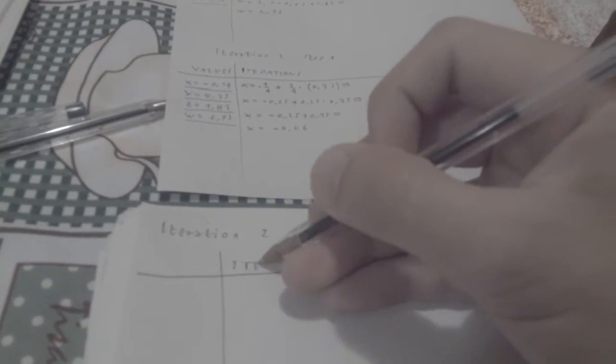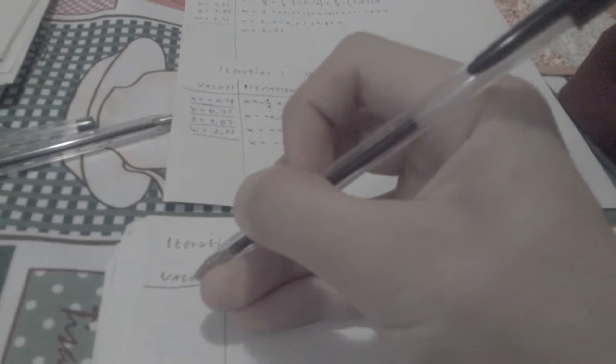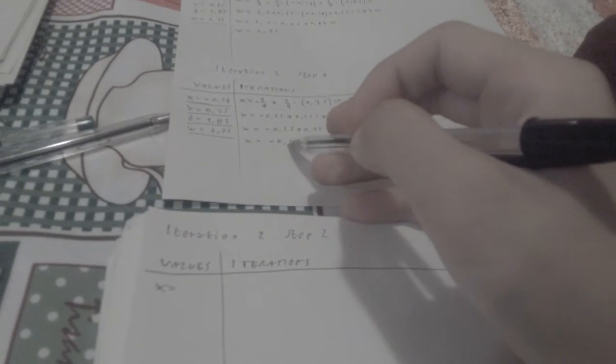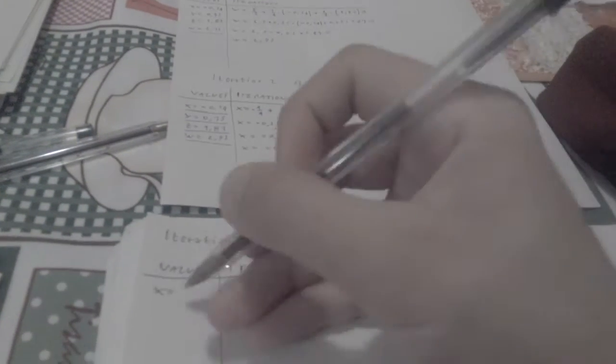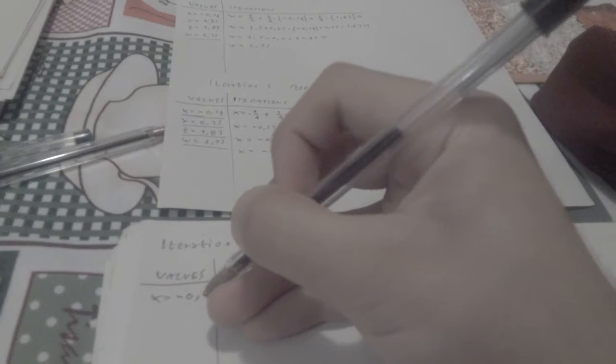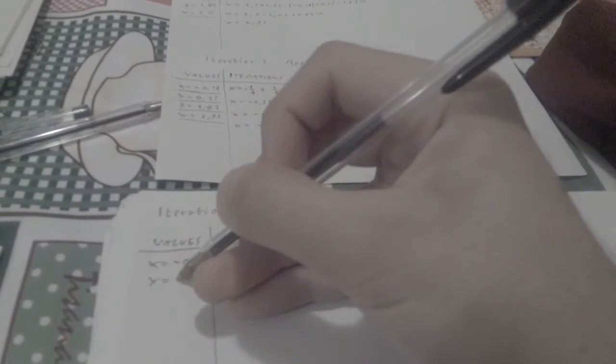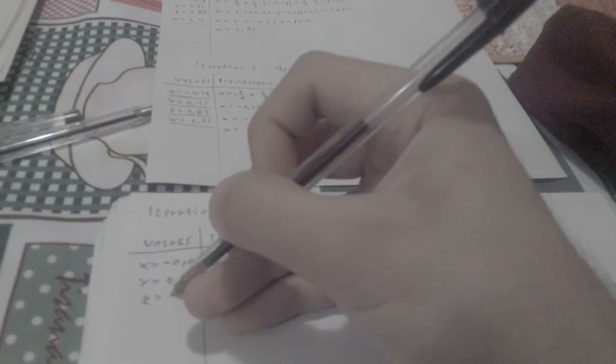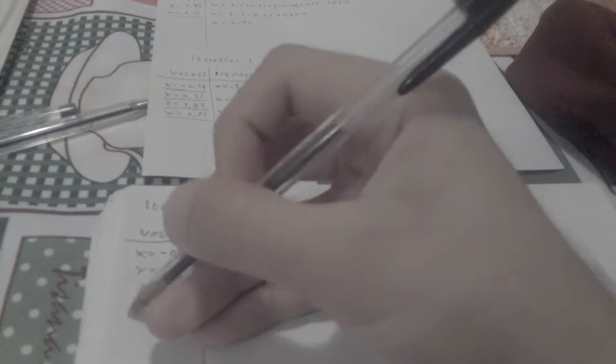Okay, so iterations and values. I'm gonna write all the values all over again. So I'm gonna use my new value, negative 0.06. Y is 0.75. Z is 1.87 and W is 2.93.